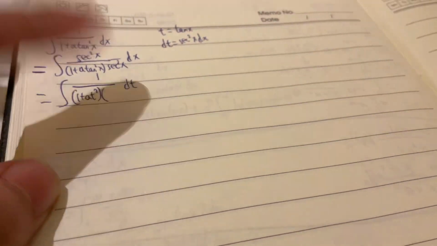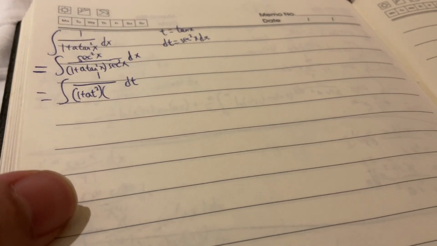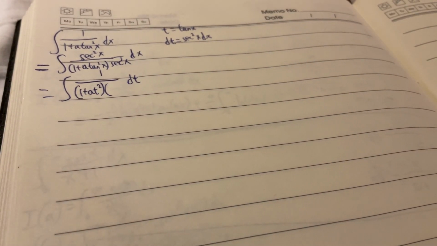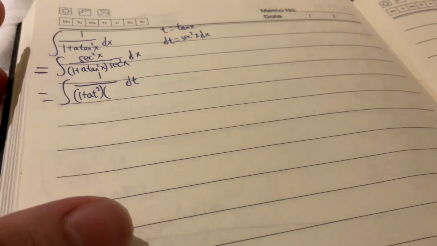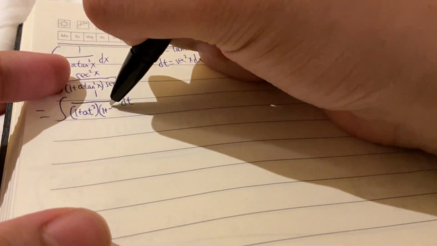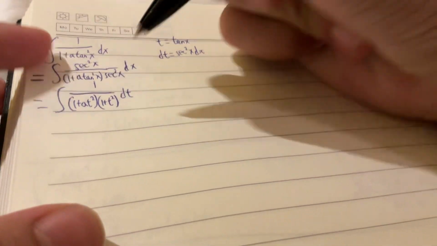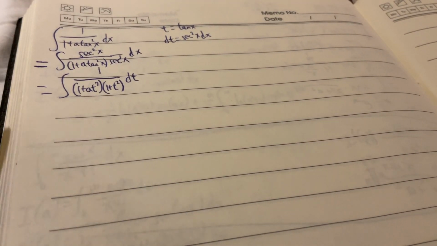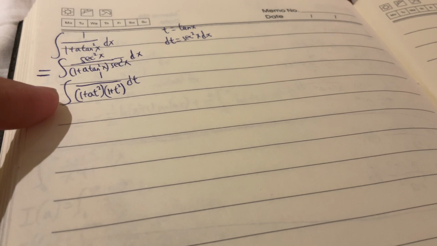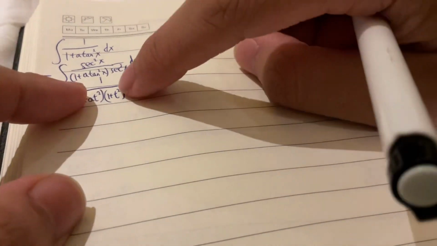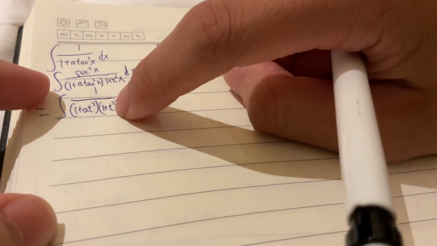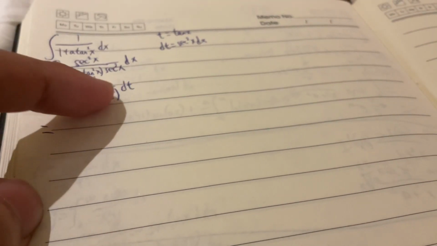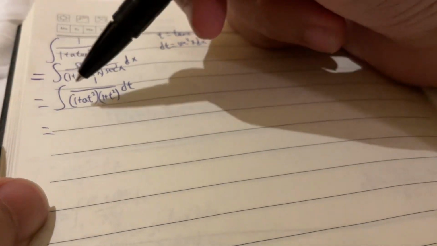And then what is our secant square x? We know secant square x is equal to 1 plus tangent square x. So this is equal to 1 plus t square in our t world, right? So here, how can we integrate it? Here, we have two multiplication, right? They multiply each other.